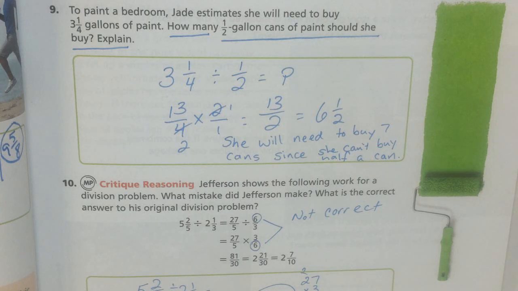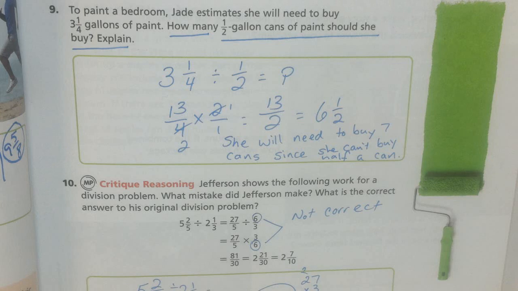And here's a quick walk through page 87. So we had 3 1/4 divided by a half. You see where I was able to simplify the 2 and the 4. And so I'll give you a minute and you can take a look at that answer. And as we go down, you can go ahead and pause if you need to.